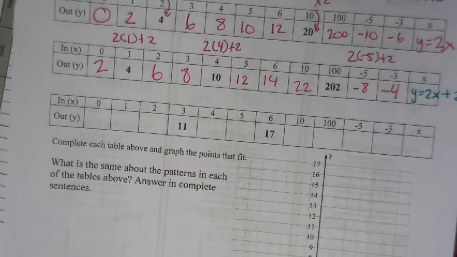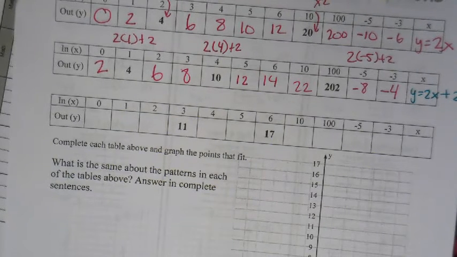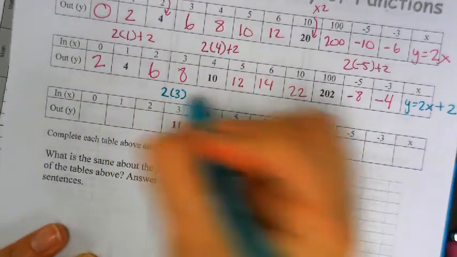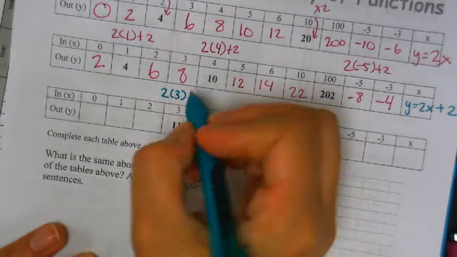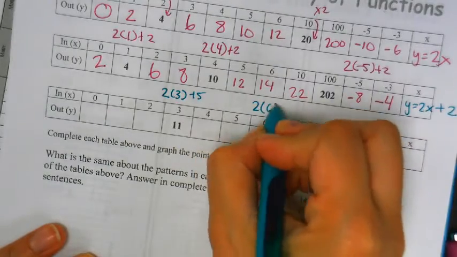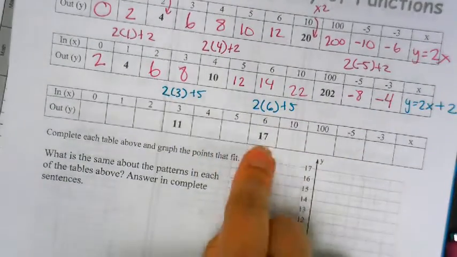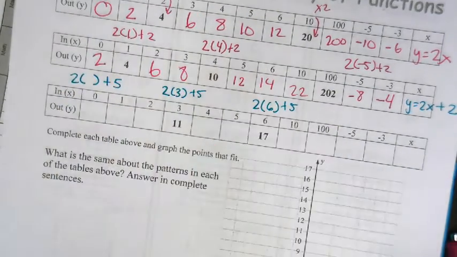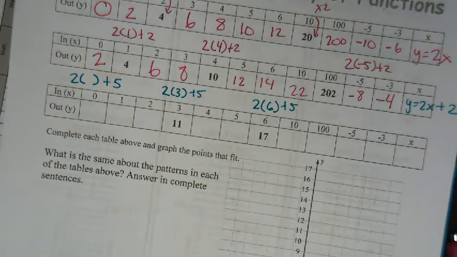Yes? It is, and I got it: times 2 plus 5, because 2 times 3 is 6. How do I get to 11? Plus 5. Over here, 2 times 6 is 12 plus 5, 17. Okay, so everybody do 2 times your number plus 5. Go. 2 times 0 plus 5. 2 times 1 plus 5. Fill in the table.